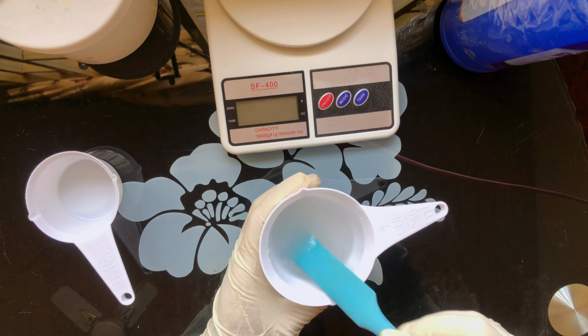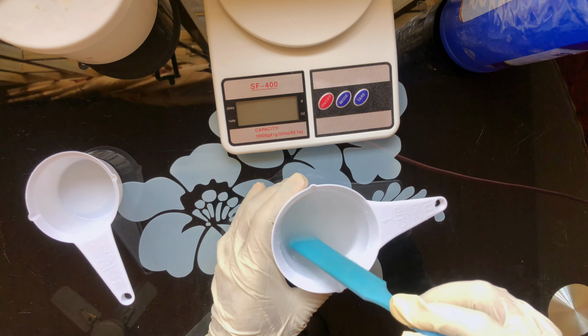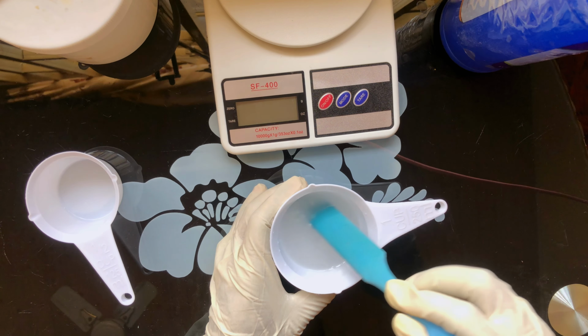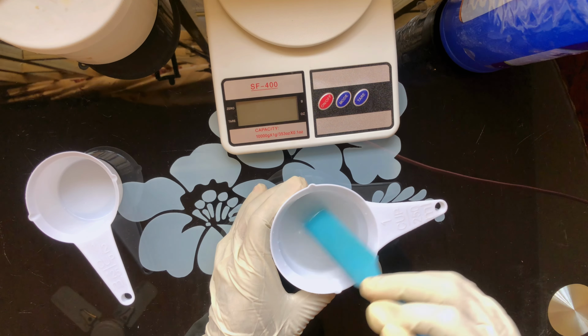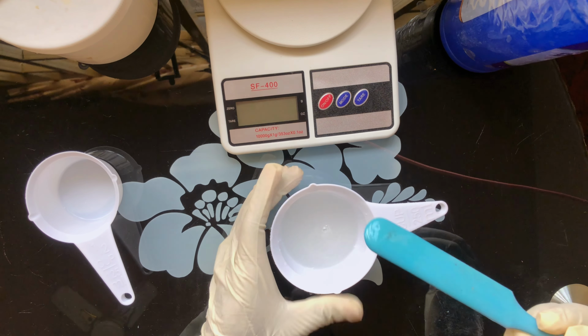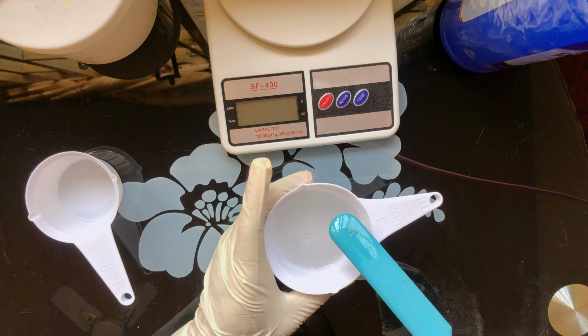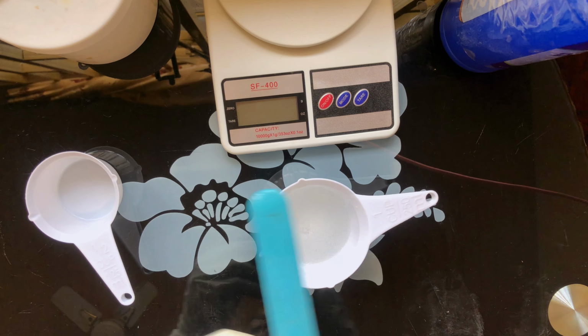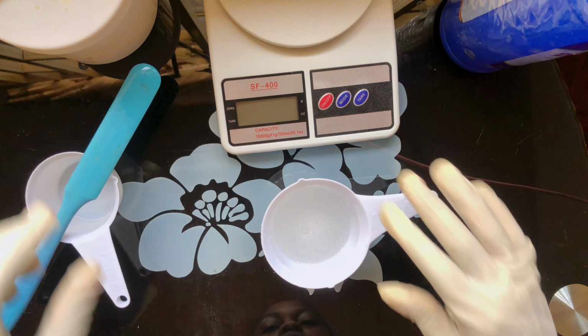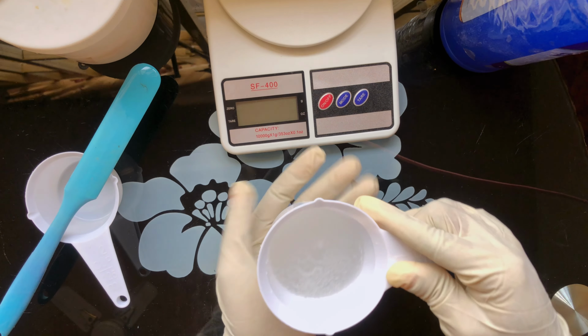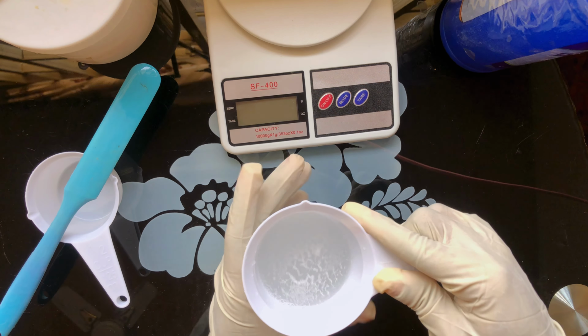Now you notice it will start getting hot. It will start getting hot and it will start fuming. There's nothing to worry about. It's the chemical reaction of pouring sodium hydroxide into water. So it's going to get hot. Yes, it's hot now. You can feel it's very hot.